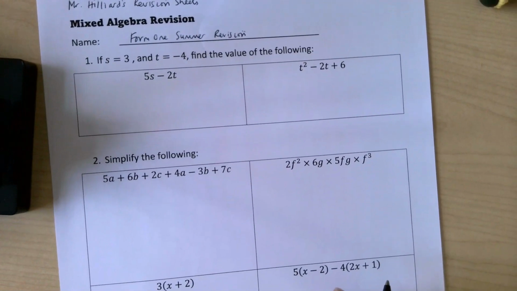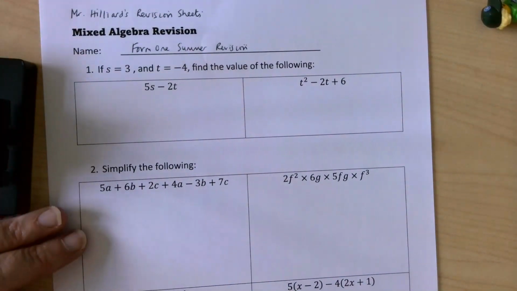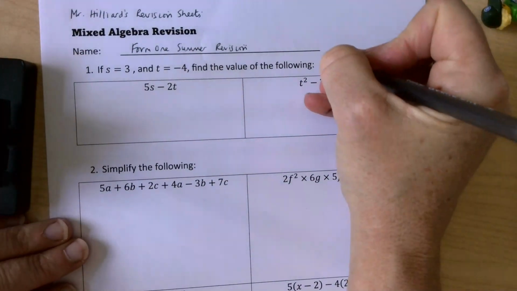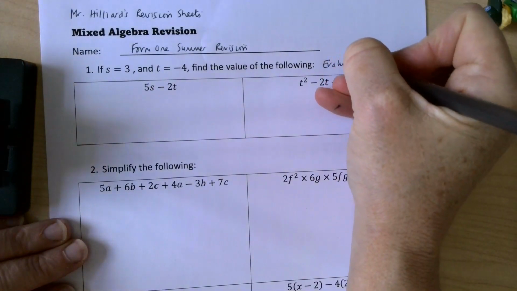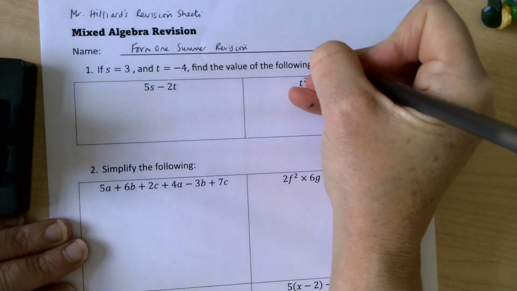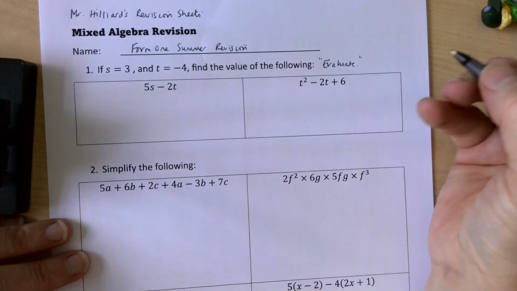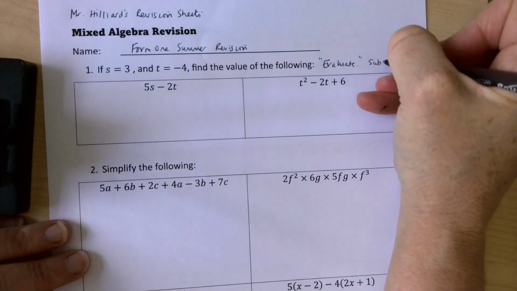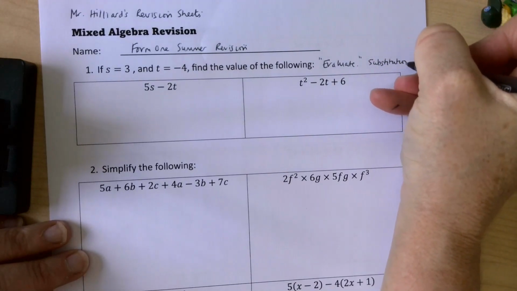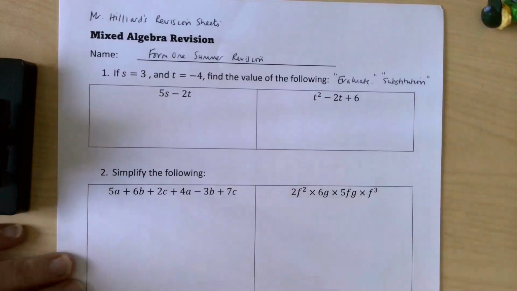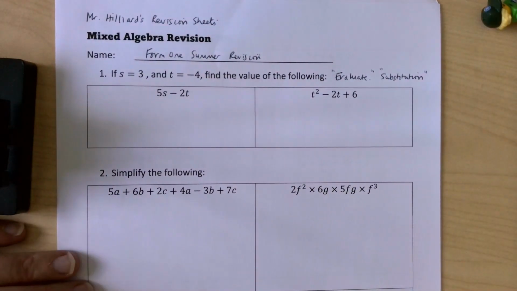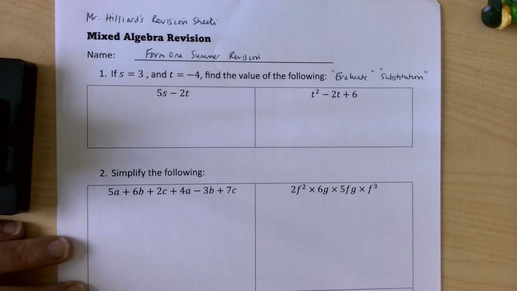So if s equals 3 and t equals -4, find the value of the following. Another word for find the value means evaluate. And this is also sometimes called substitution. So this is really to get you ready to use formulas, some of which you might already have used with coordinate geometry this year. So it's really to help you to use formulas.